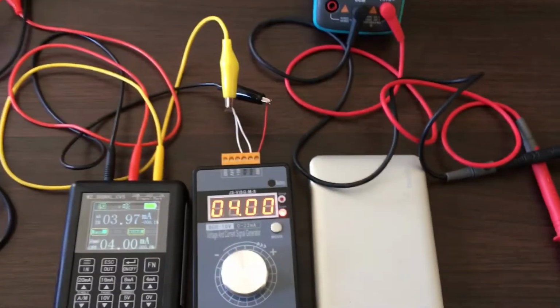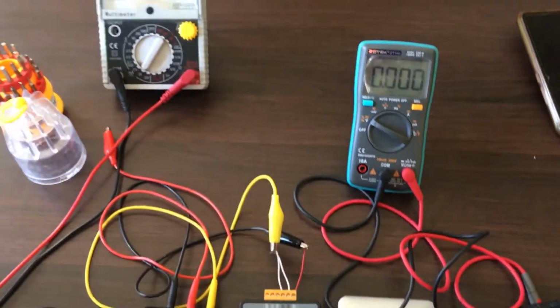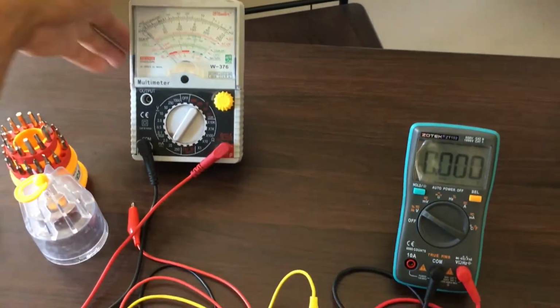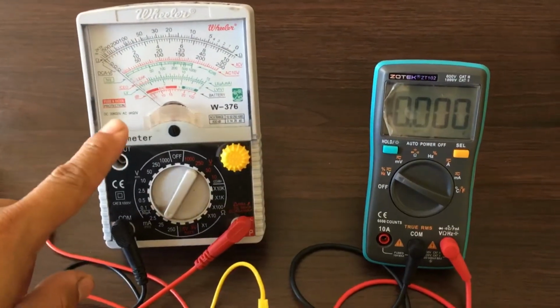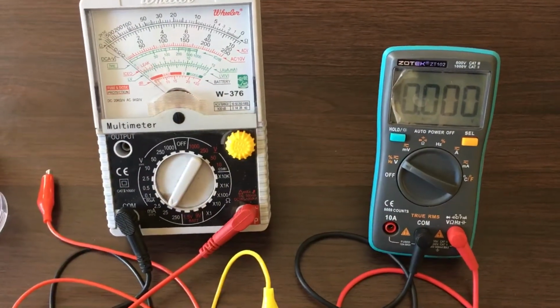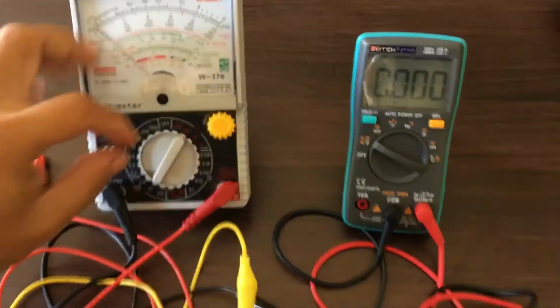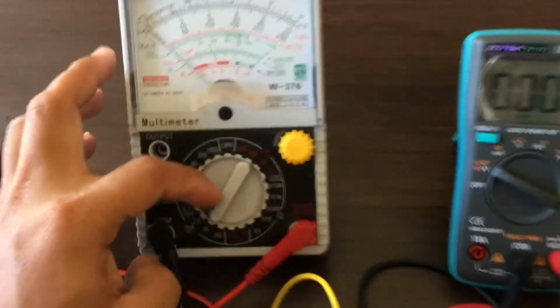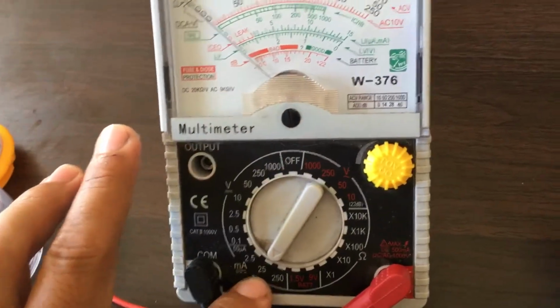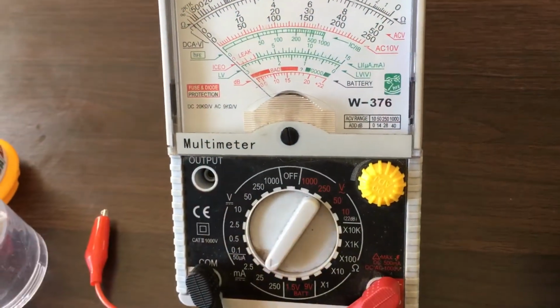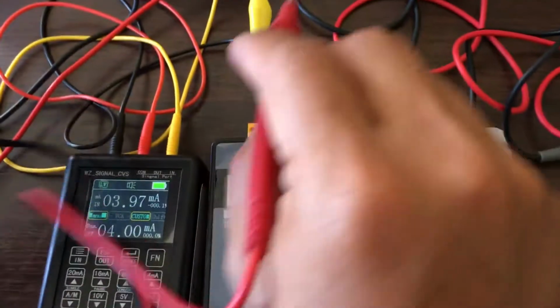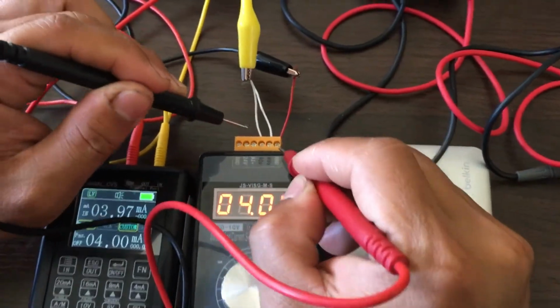So now let's try with our analog multimeter to check if the reading is the same as on our analog tester. We'll put the selector to 25 milliamp. We're going to test if it's nearly the same.